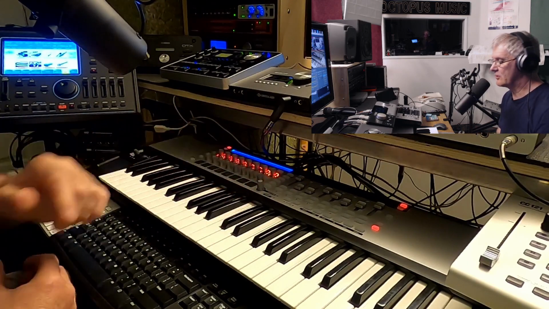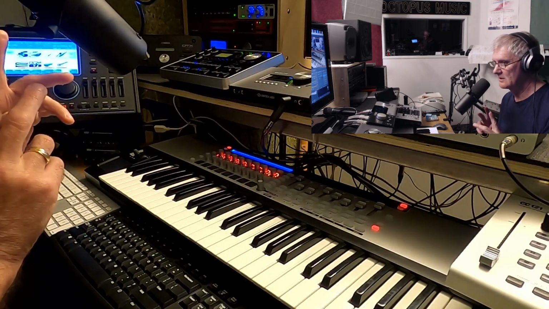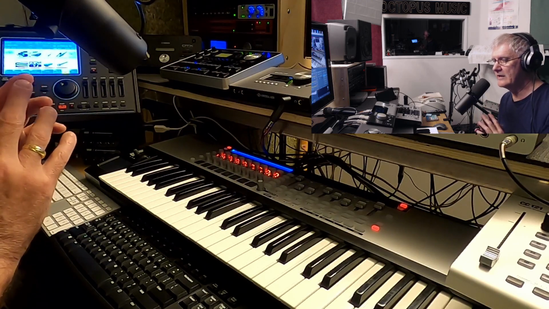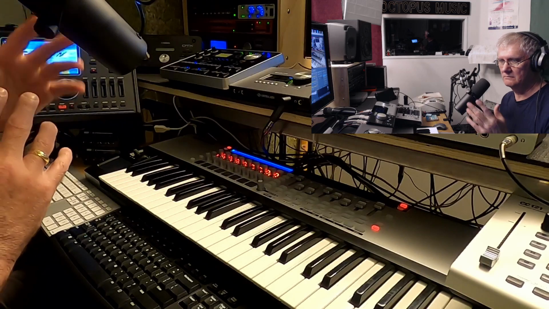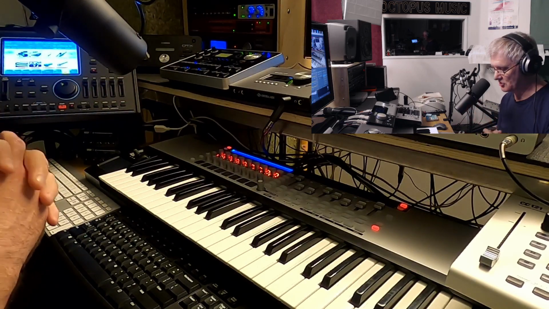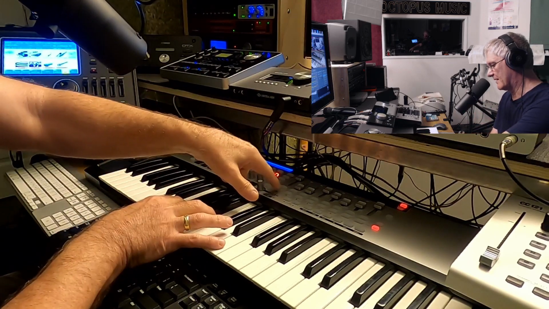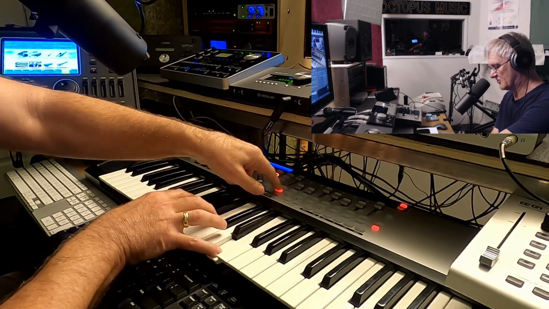In this way, you can control any 2 virtual instruments, or you can control any 2 hardware. If you have a sound module or a workstation, any arranger keyboard, you can control it by pressing the same button twice. First time and second time.